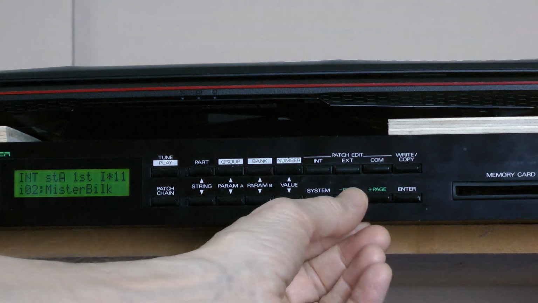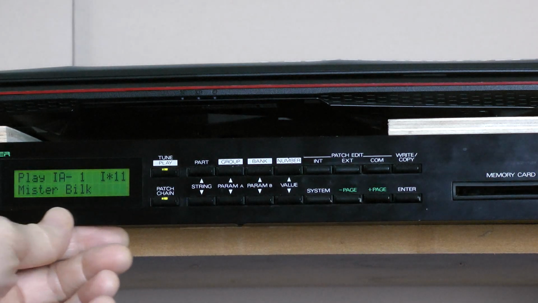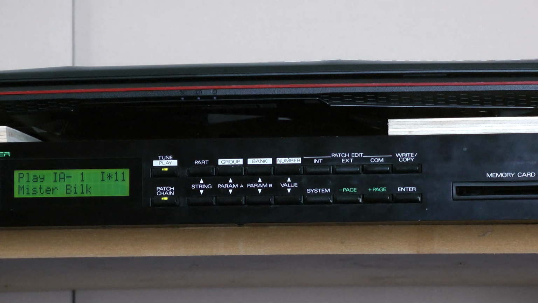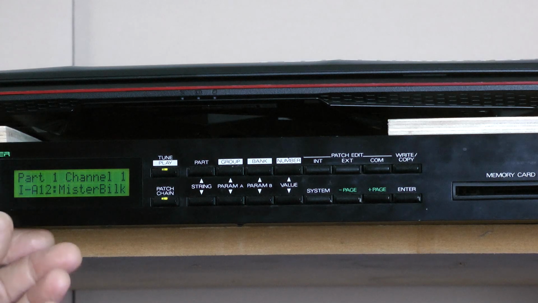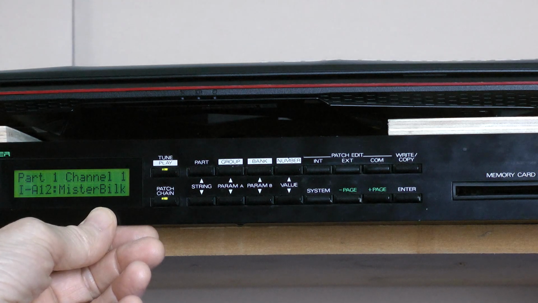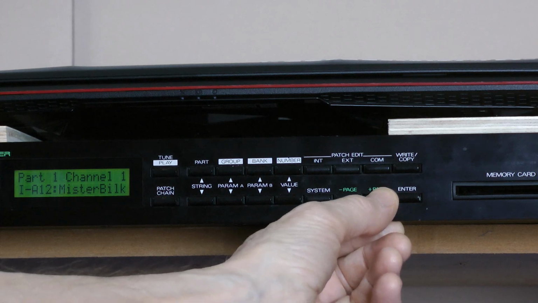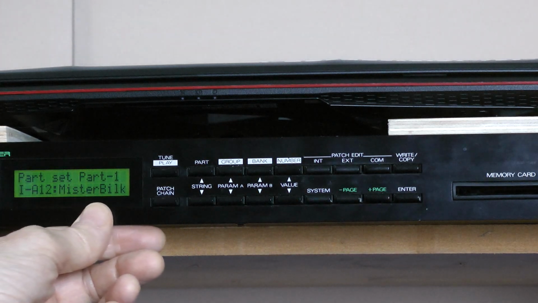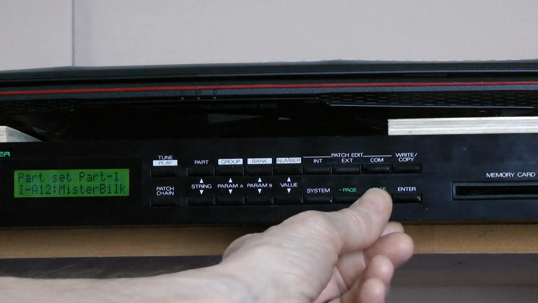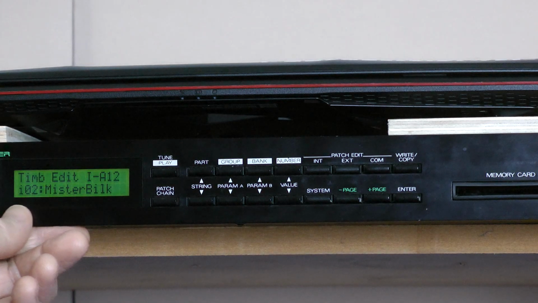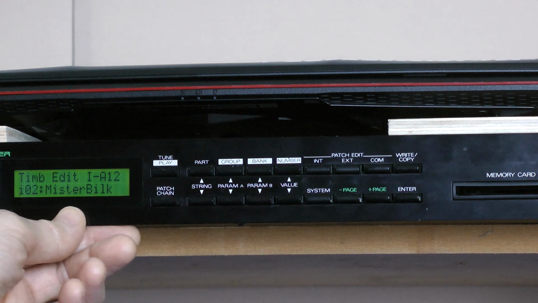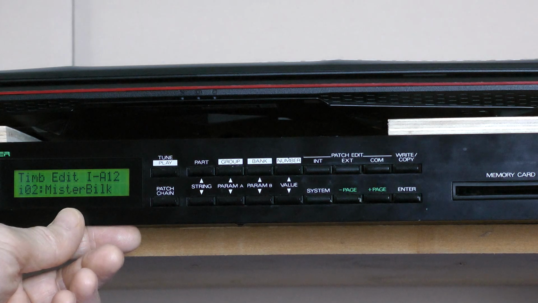Press the Page Back button and return to the performance display screen. Press the Part button and make sure the patch name appears on the screen. Press the Page Up button. Also make sure that the patch name appears on the second screen, the Part Set Part 1 screen. Press the Page Up button again to the Timb Edit section and make sure the tone is also the same as what is on the patch.